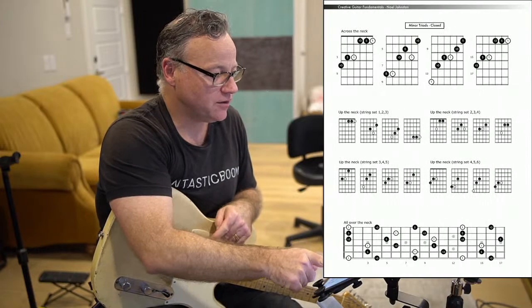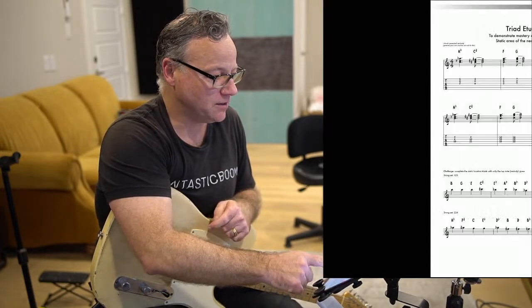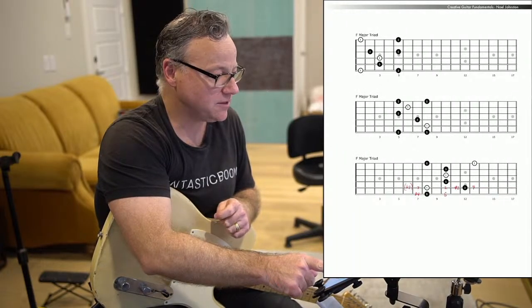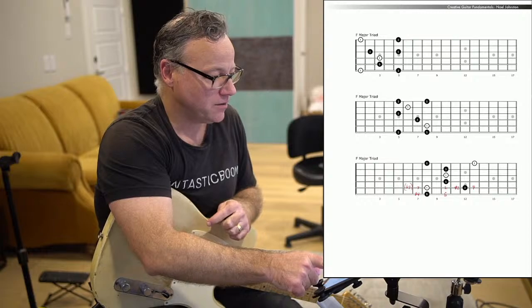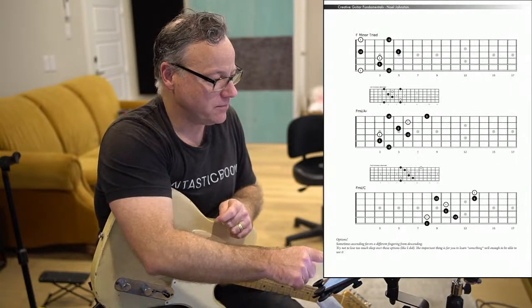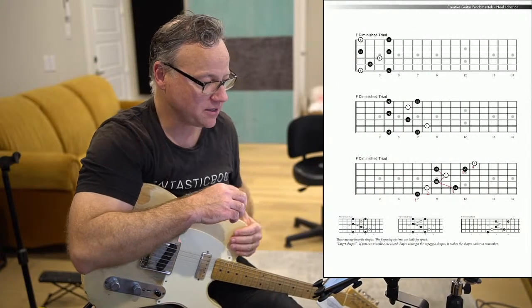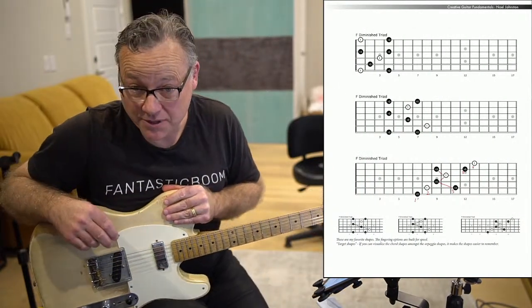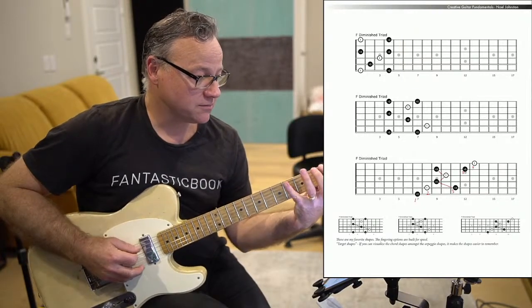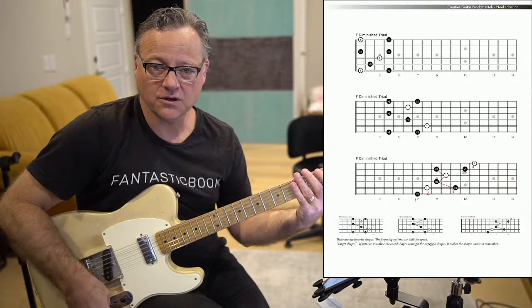So these are closed triad shapes. And there's some etudes to master those closed triads. And then here are the triad arpeggio shapes that I favor. Minor arpeggios, diminished arpeggios. I'll give you a little sneak peek. These are the diminished triad arpeggios that I'm a big fan of. So you've got the root position. You notice it skips the B string.